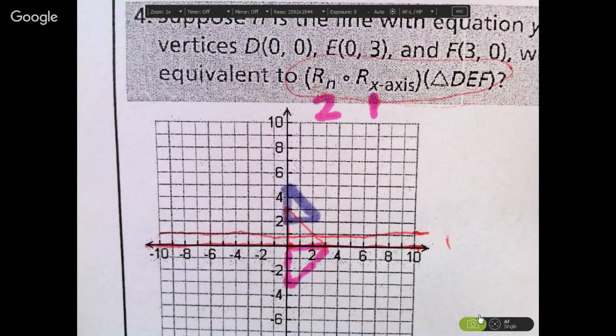I know that this is 1, this is going to be 2. So if you switch the orders, the first one would be down, and then the second one would be up. Well, yeah, I guess it'd be down. Yeah, up and then down.